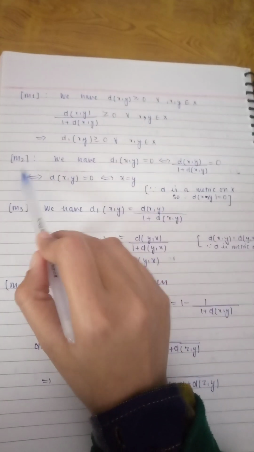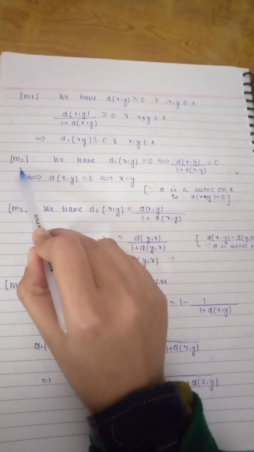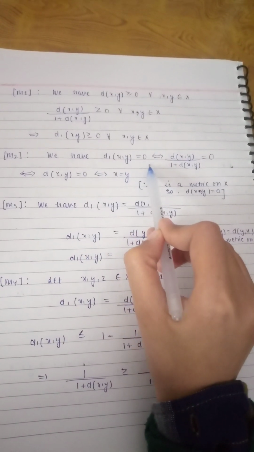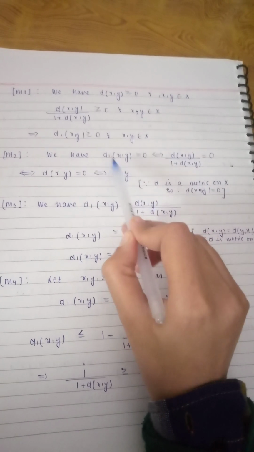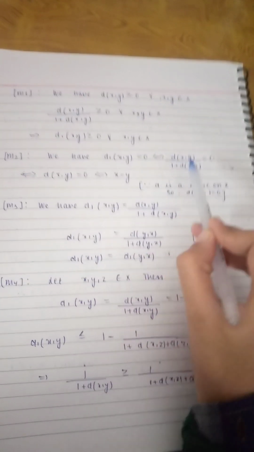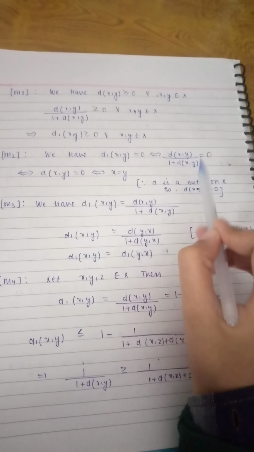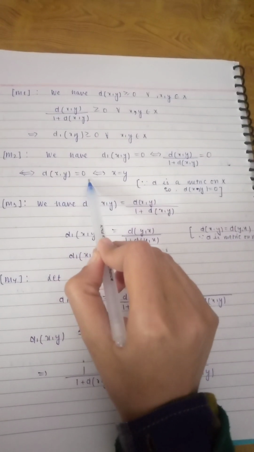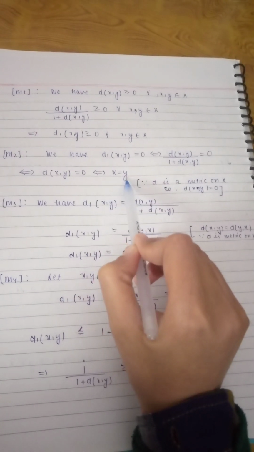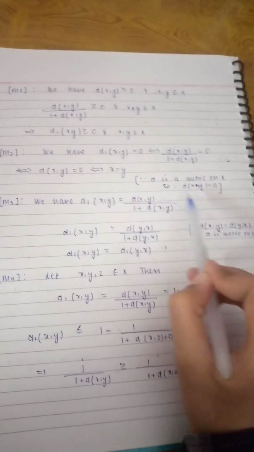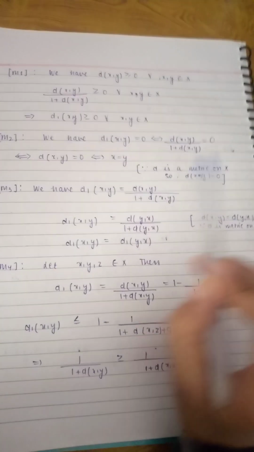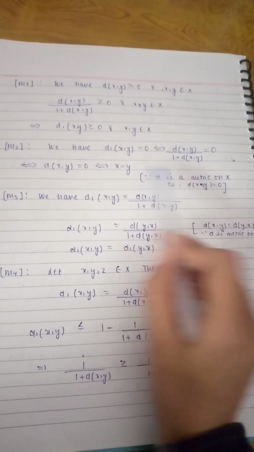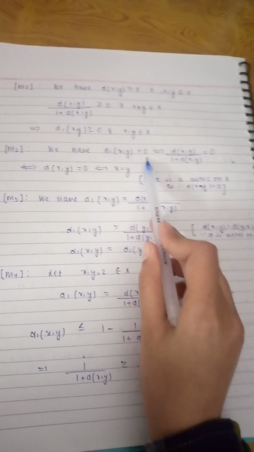Now let's get on to the second. The second axiom is M2. We have d1(x,y) equal to 0. It means that d(x,y) upon 1 plus d(x,y) will also be equal to 0. And we know that d(x,y) is equal to 0 if and only if x is equal to y, as d is a metric on X. So d(x,y) is equal to 0. By this we have proved that d1(x,y) is equal to 0 if and only if x equals y.